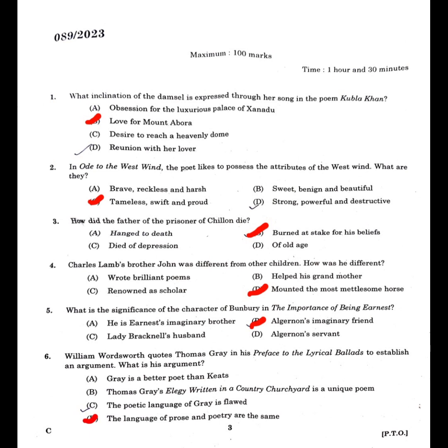And second question, in Ode to the West Wind, the poet likes to possess the attributes of the West Wind. What are they? So the poet wants to possess tameless, swift, and proud attributes of the West Wind. So the answer is option C. And how did the father of the prisoner of Chillon die? Option B is the answer, burned at stake for his beliefs.